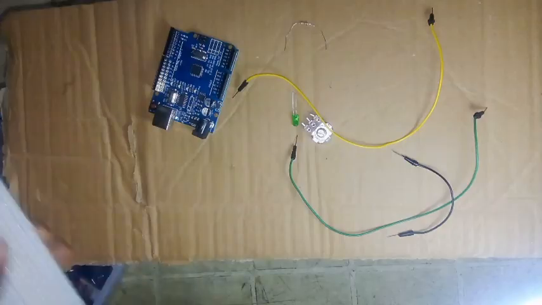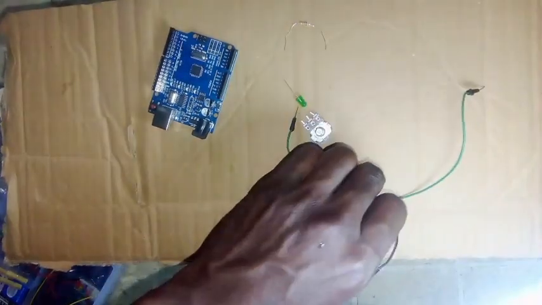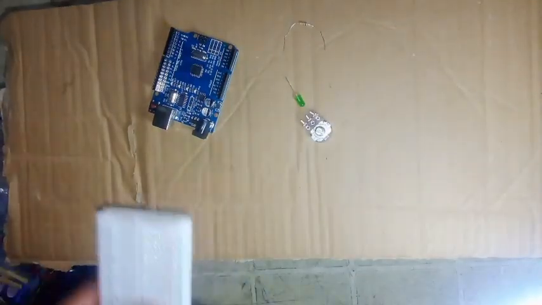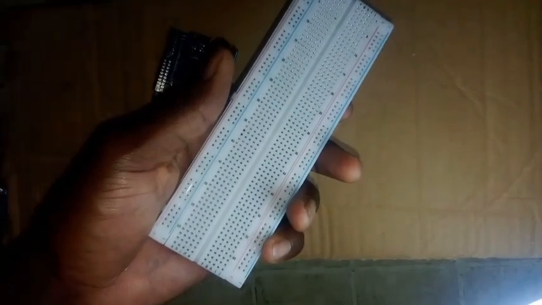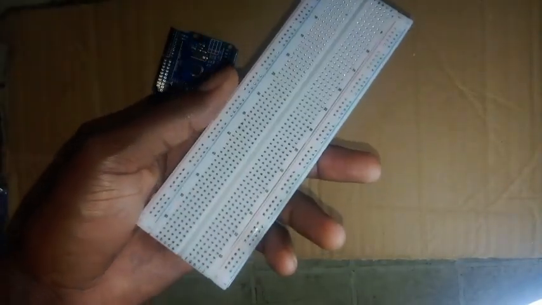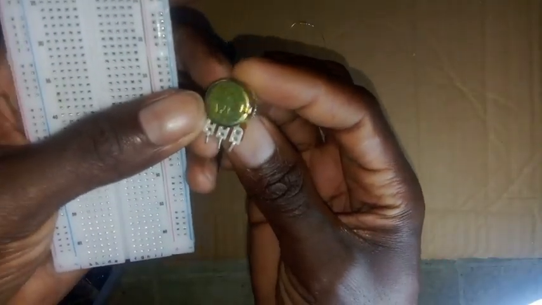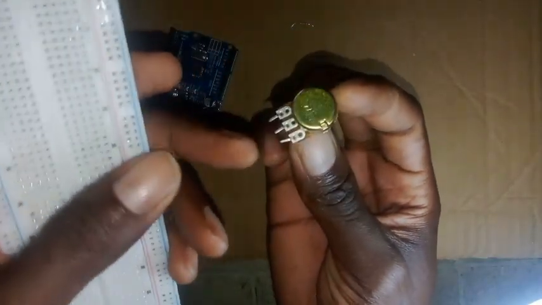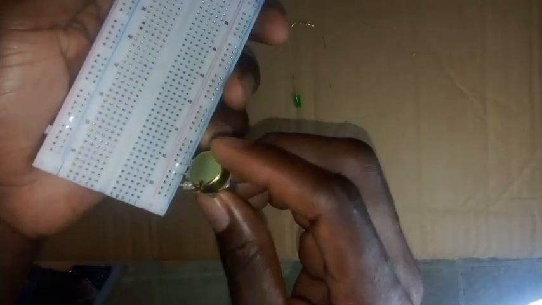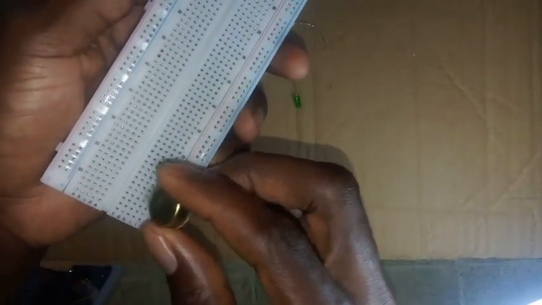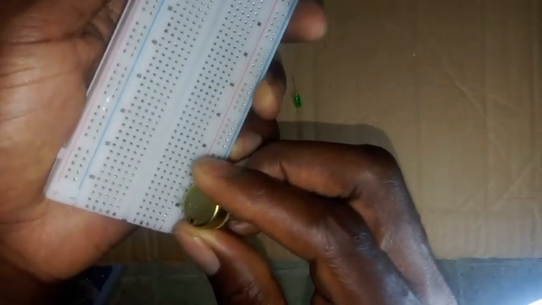So let's make our connections. First things first, let's put our input in place. We'll just pick any point. Now, if you look at this, you will see there are 3 pins, right? The center pin is what gives out the reading. So let me connect it like this. Just look at it carefully where it's going.